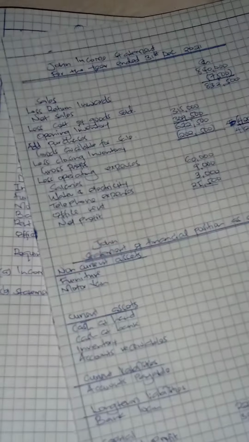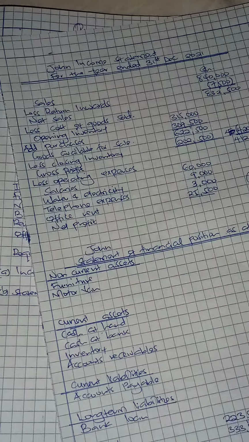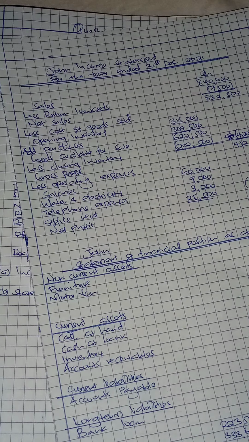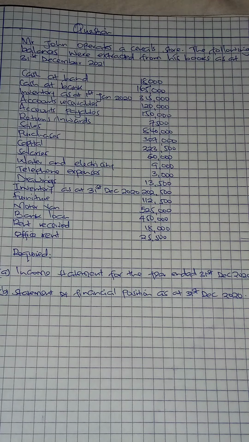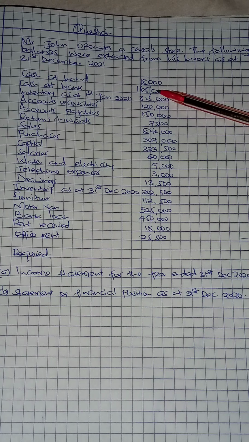So if it's a statement that outlines the assets, we start with the non-current assets. These are assets that you'll use for more than one financial period. In our illustration, we have two of them. Cash is an asset.